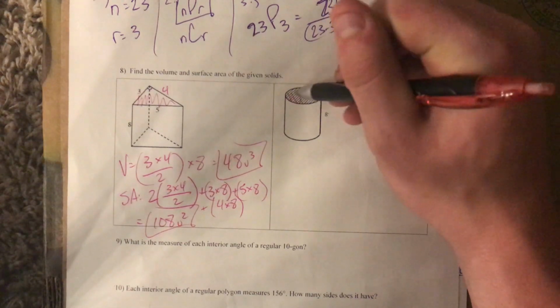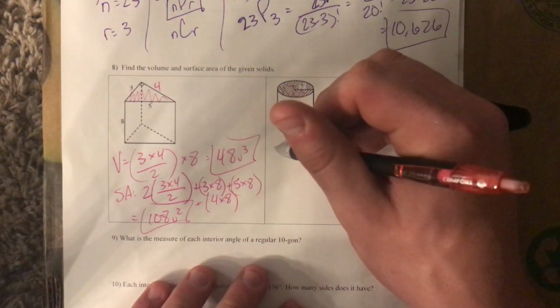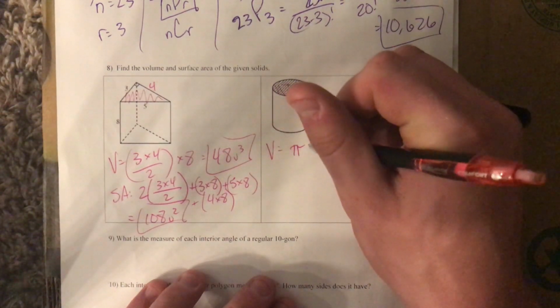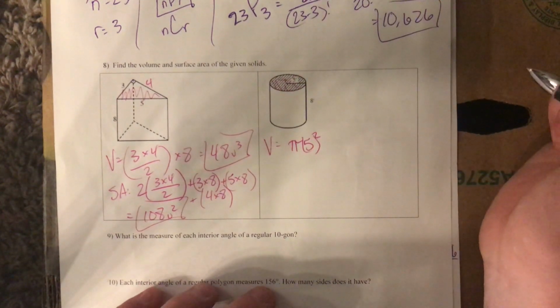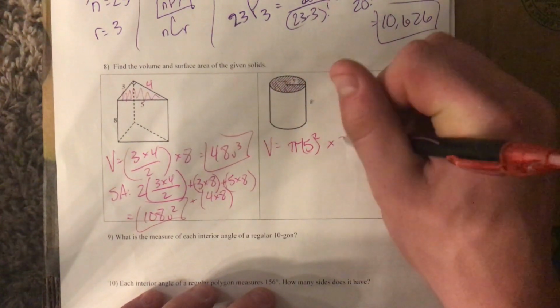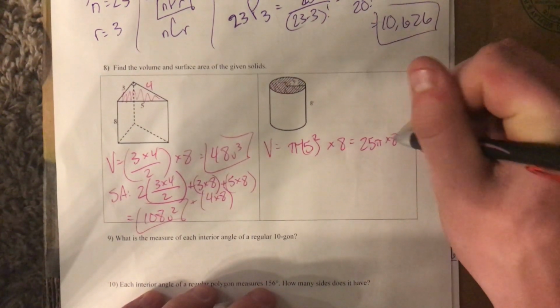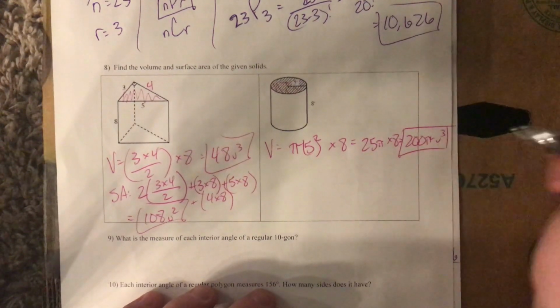Okay, onto a cylinder, same idea. We need the area of this base before we can find the volume. And so volume in this case is going to be pi times 5 squared. That's the area of the circular base. Take that times the height. And we're going to get 25 pi times 8, which is 200 pi units cubed.